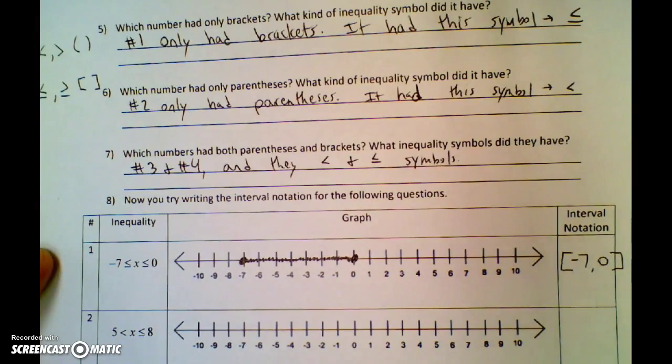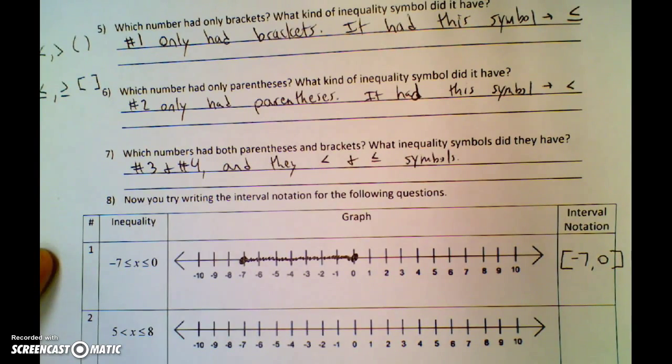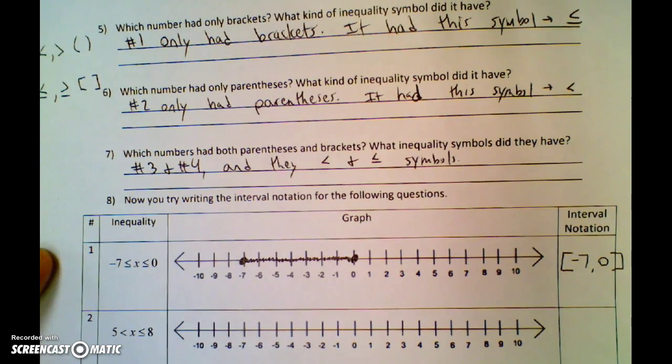Try the rest of these on your own and then check in with Mr. D, and then that should be it. We'll have some practice problems after these. Any questions? Make sure you ask.